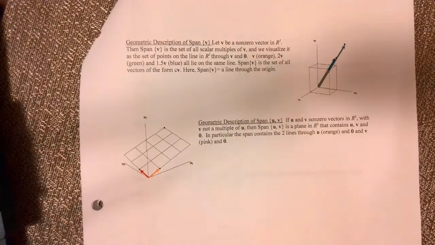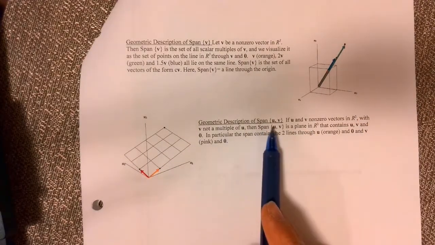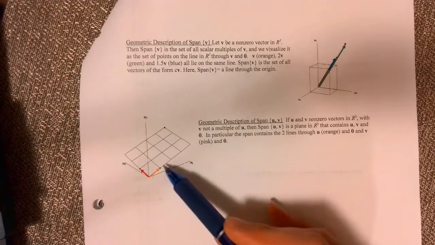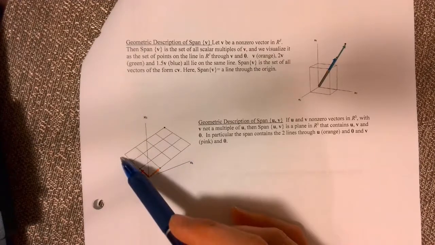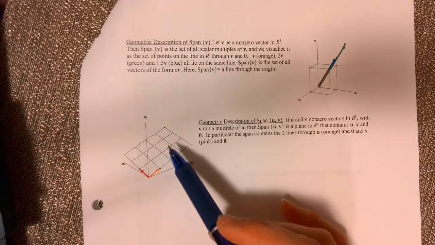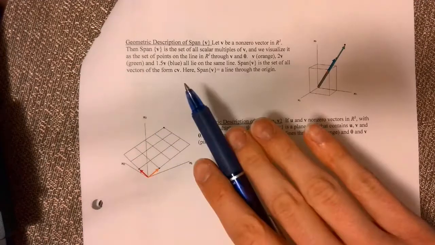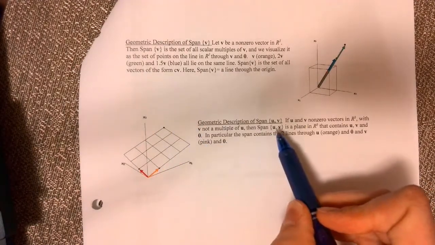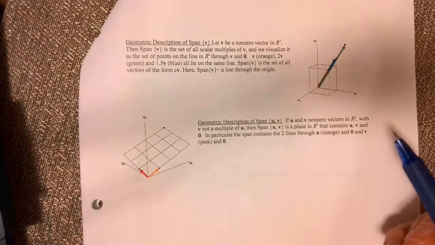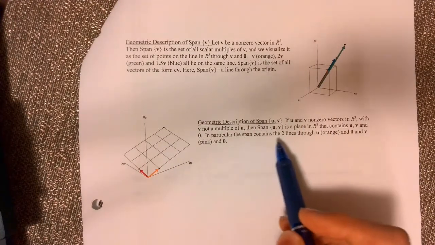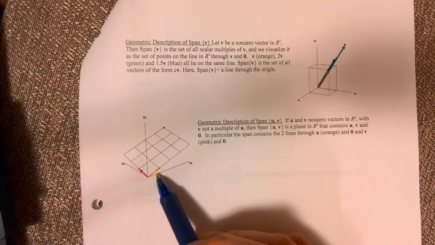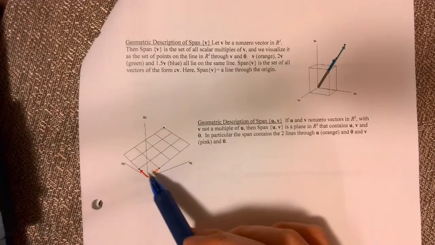If I want the span of 2 vectors, then I'm talking not only about a line in this direction, but a line in this direction, and any linear combination of them. So I'm really talking about a plane. The span of 2 vectors is a plane in 3 dimensions. It contains the 2 lines through u, v, and the origin.